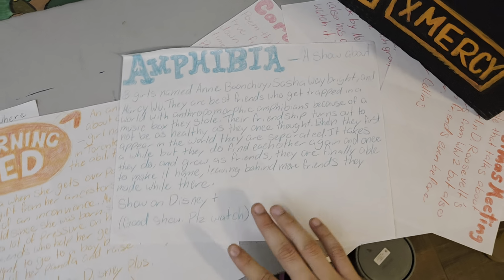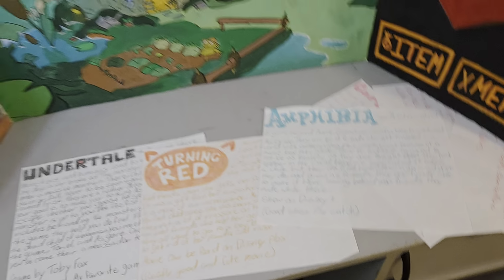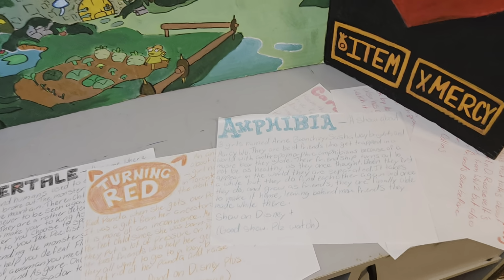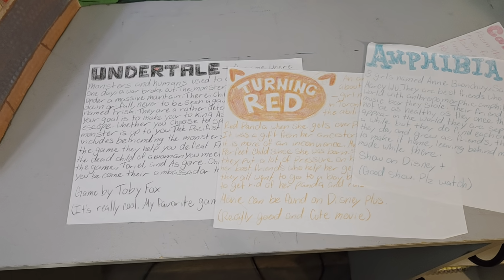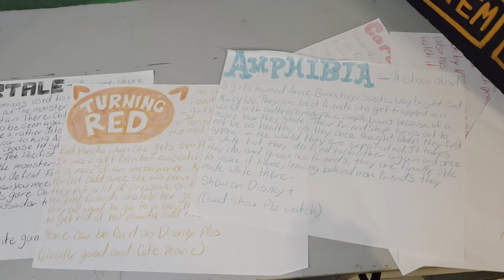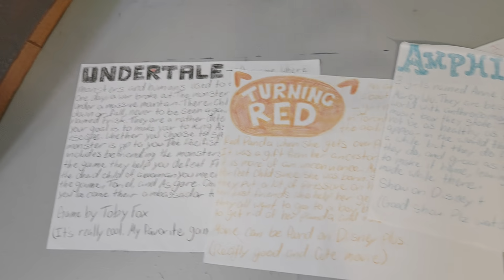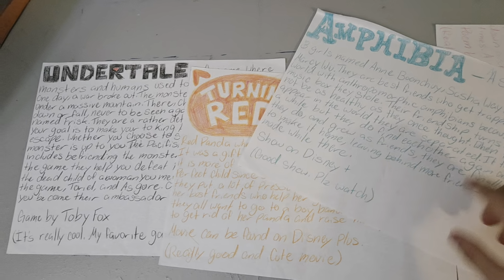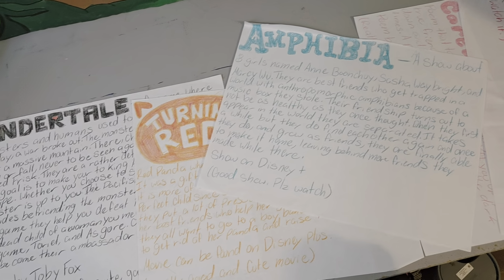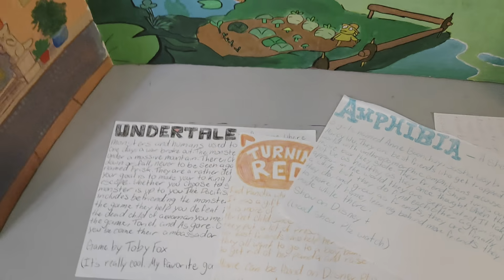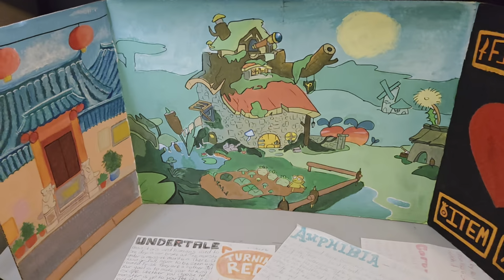But as I was painting and creating the little character things for this, I was literally watching the show for the very first time, while everything else was stuff that I'd already seen before, minus the poem and Amphibia. So I cannot explain to you the amount of happiness and excitement this project brought me.